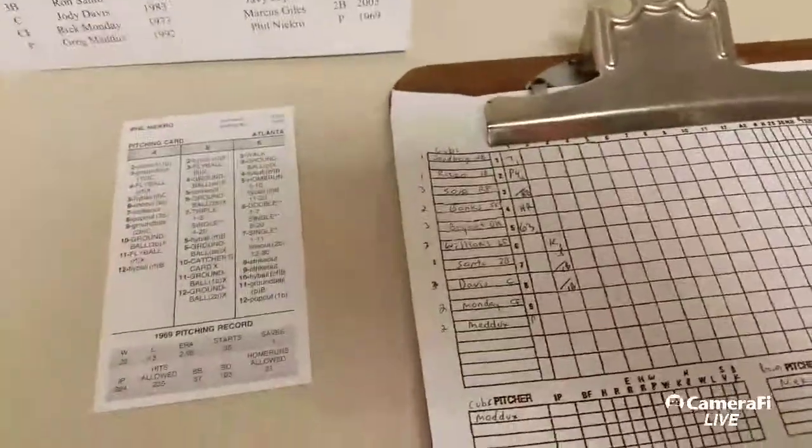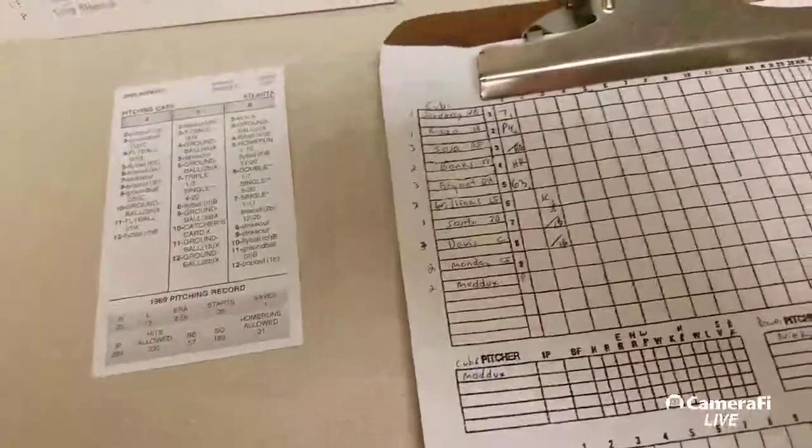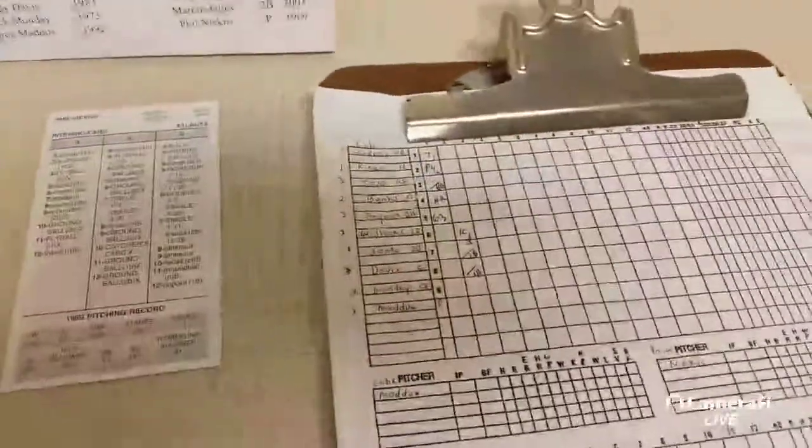So I missed something here. I think I skipped Jody Davis. That should have been Jody Davis's at bat. So now we have Rick Monday coming up. Rick Monday.